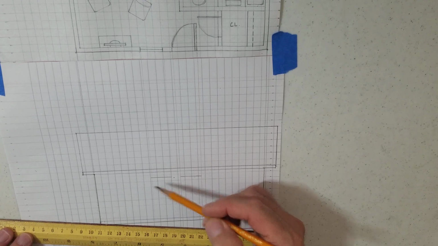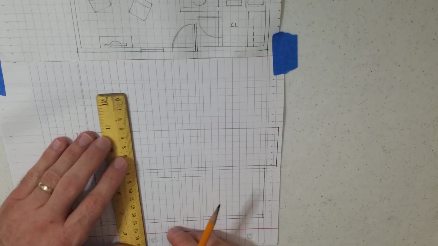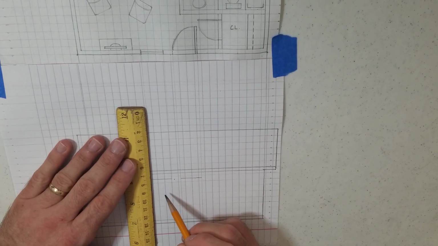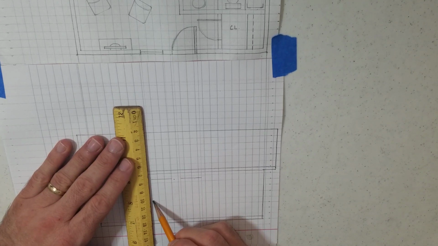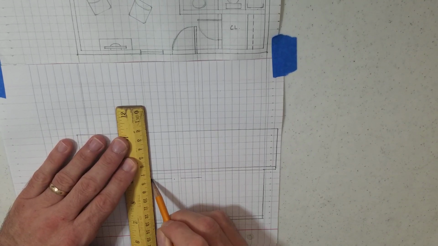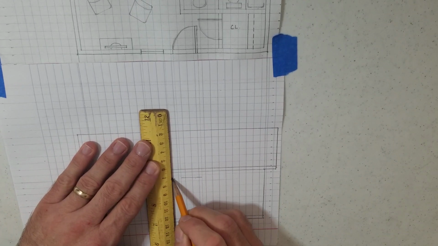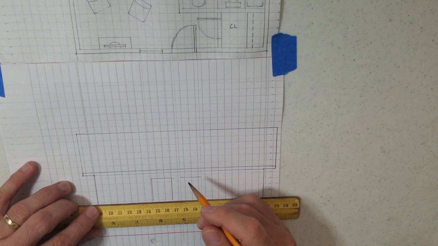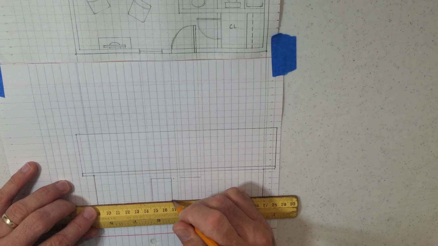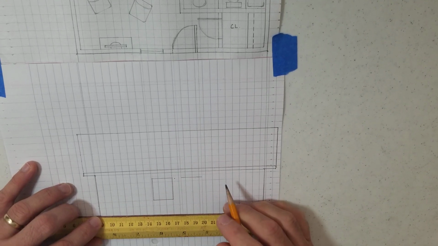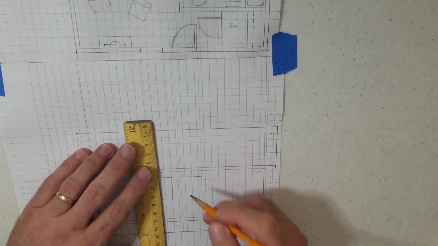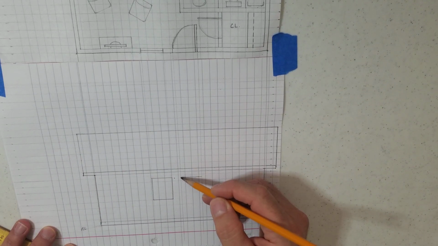Now the window height, that's totally up to you. You can make that however tall you want to make it. So I'm just going to go maybe to here. Okay, so there's my window. The door is going to go back down.